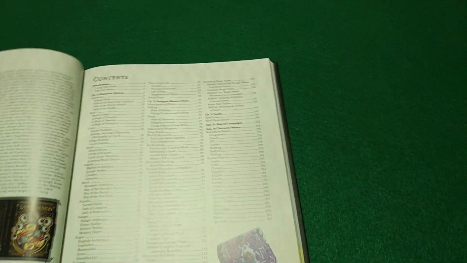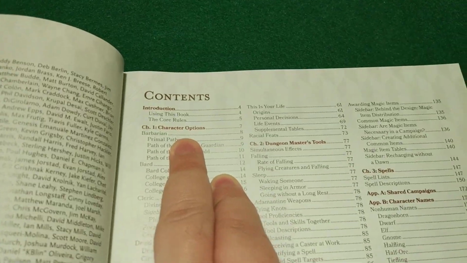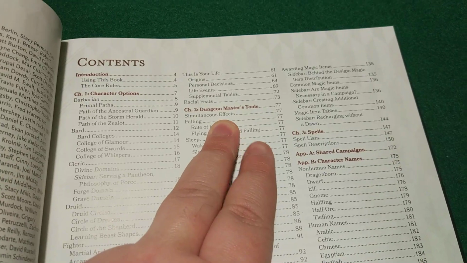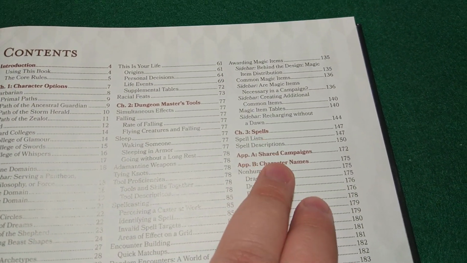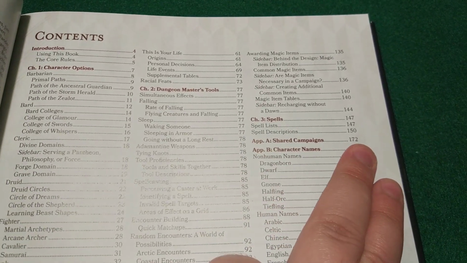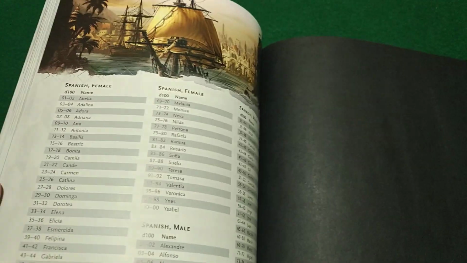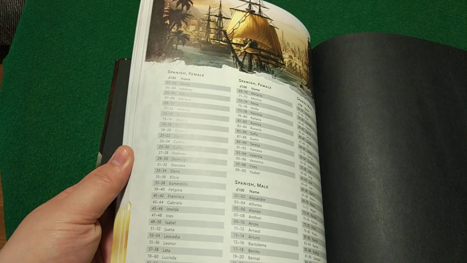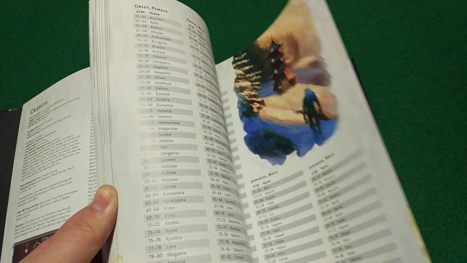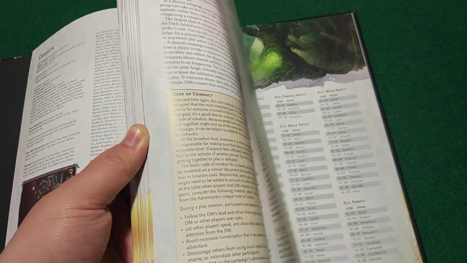The guide is structured in 3 different chapters, one for characters, one for dungeon master, and one for spell descriptions, and 2 appendices: shared campaigns and character names. Let's start with the last part. Character names. If you are not so creative or too lazy to find a name for your character, you can find it here by throwing a dice and selecting a name from this appendix.